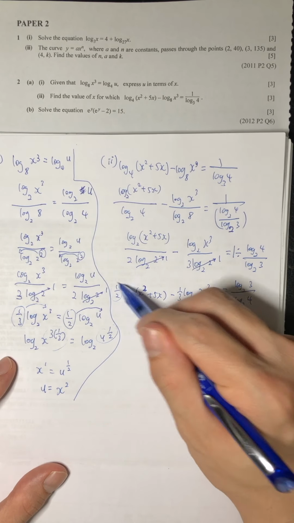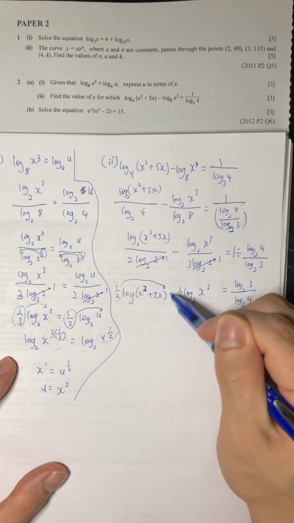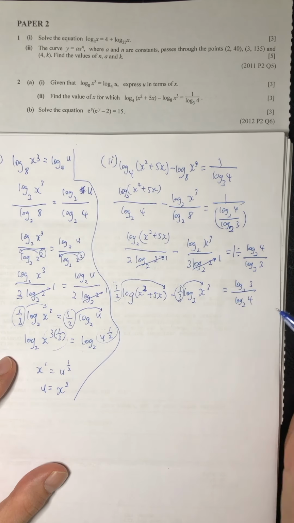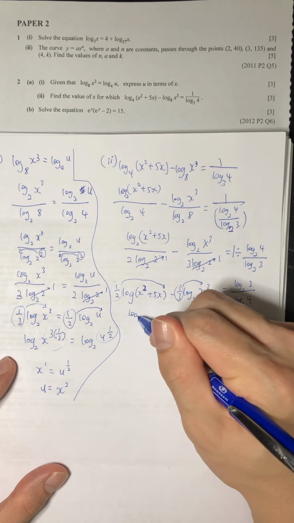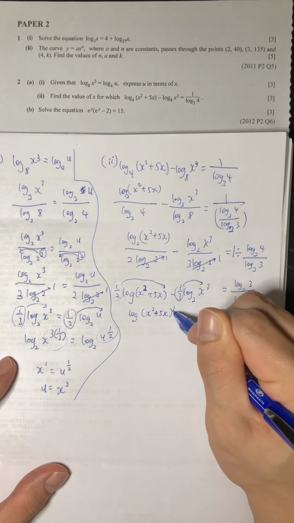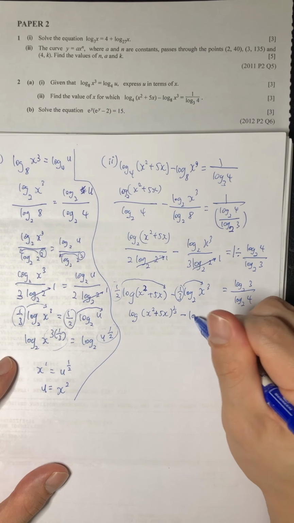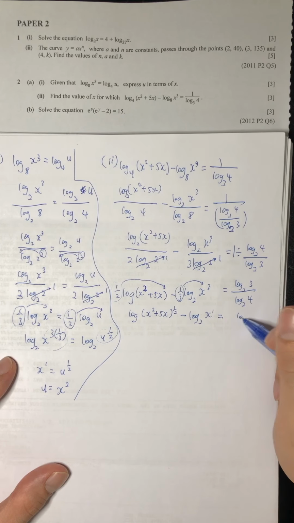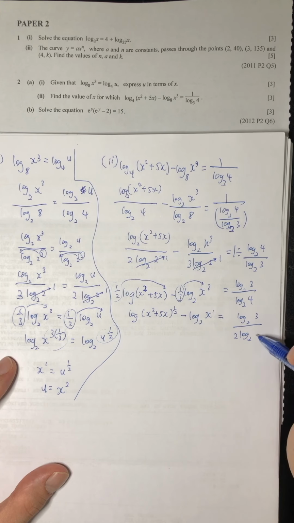Okay, so the 1 over 2, you can put it over here, become power. So 1 over 3 as well. Multiply with this, you get 1. So now we get x squared plus 5x to the power 1 over 2 minus log base 2 of x, this is 1 now, equals to log base 2 of 3 divided by, what I've done here is this is supposed to be 2 square, which is the 4, 2 square, but I bring the square over, so 2 is in front.